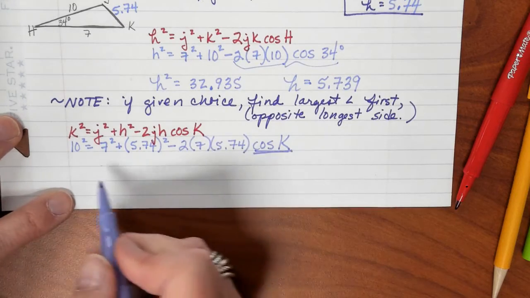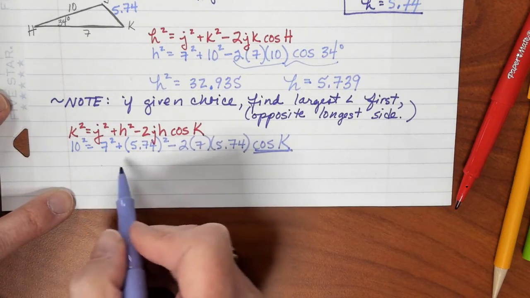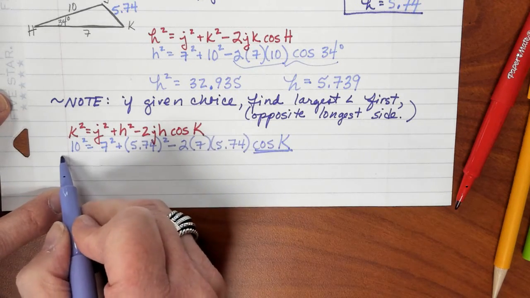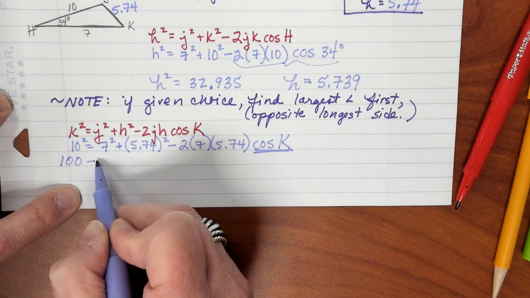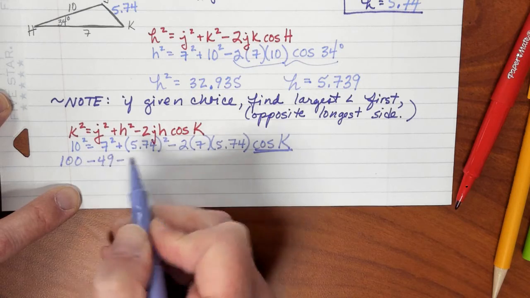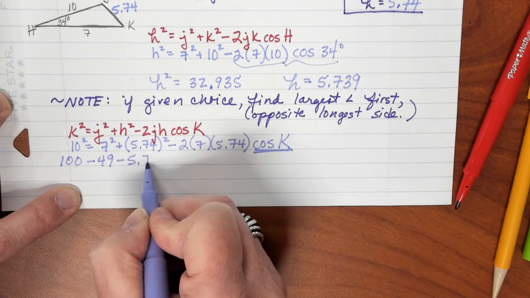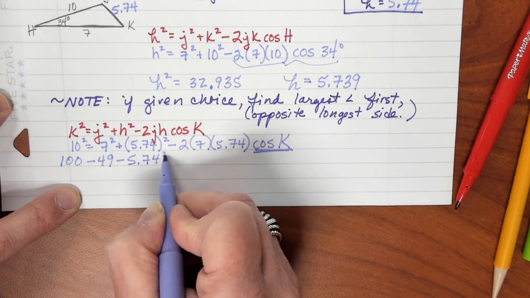All right, so I'm going to write that out. I know you would just sit there and crank it out on the calculator, but I still want you to see what you're doing. So you have 100 minus the 49 minus 5.74 squared.